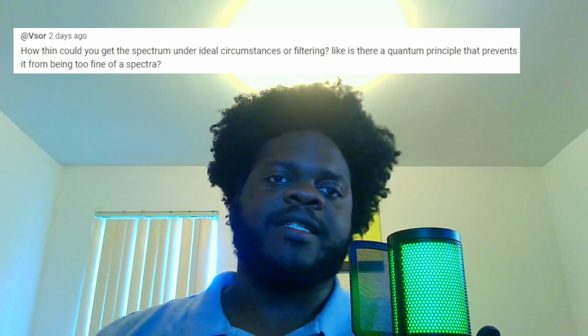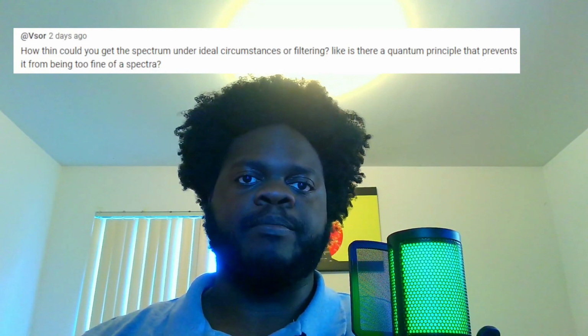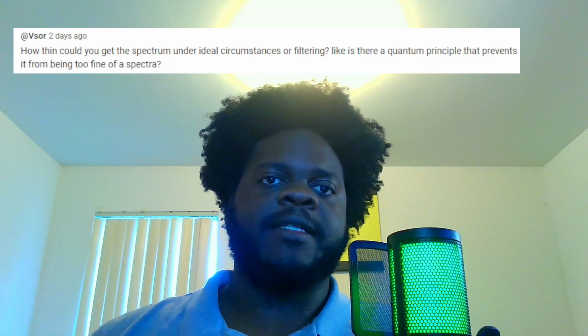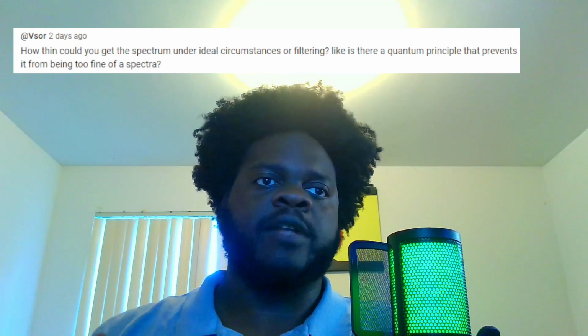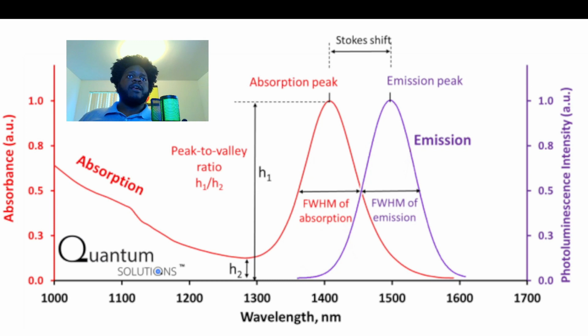But to answer this question, I thought I would give a background on quantum dots and interpreting UV-vis spectra. So, if you look at the spectrum of a quantum dot, you see that there's a lot going on. But each of these features in the spectra, the absorbance and emission spectra, have different physical meanings, and I'm going to go through them one by one.